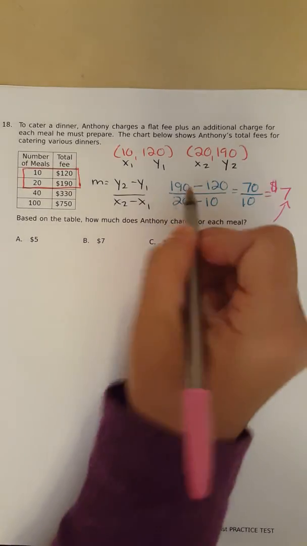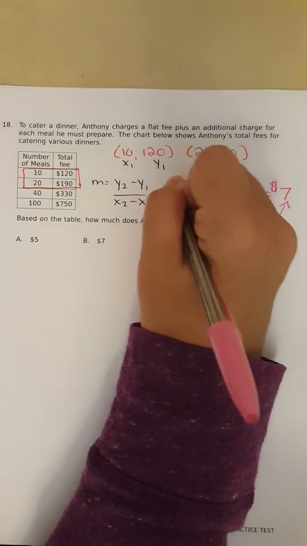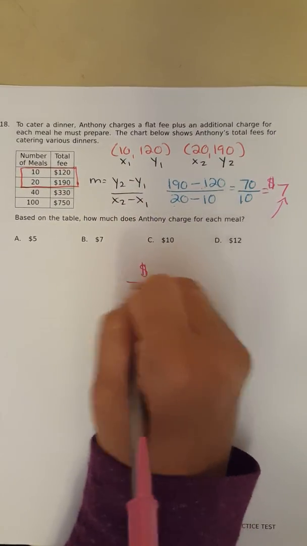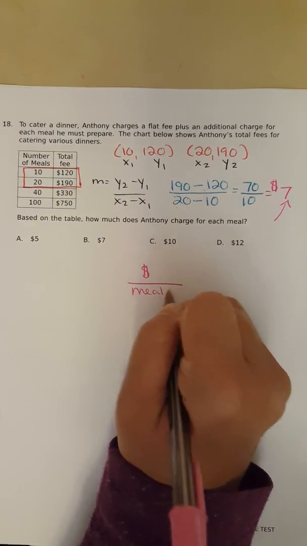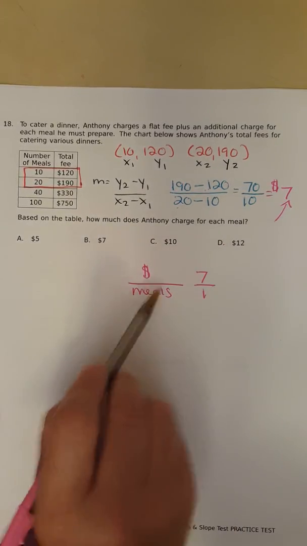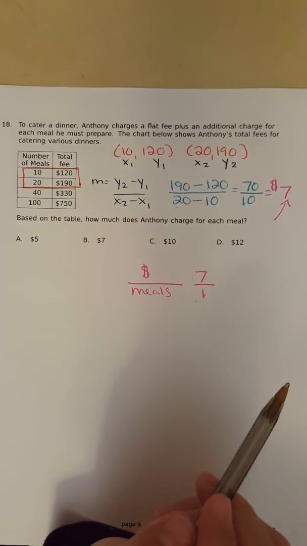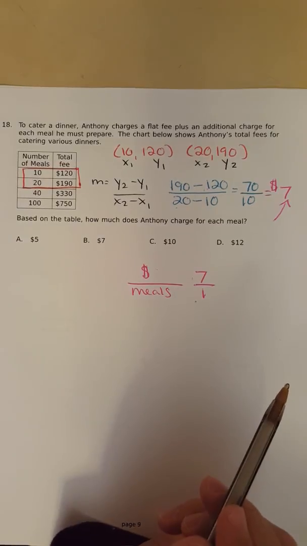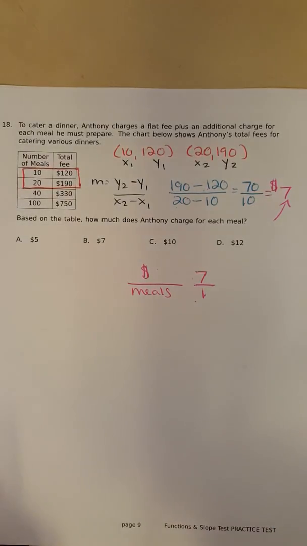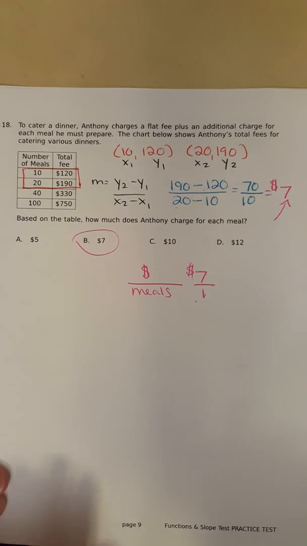And we can look at this a different way. These numbers here, these came from our total fee. So this was our money on top. On the bottom, the 20 and the 10, these were our number of meals. So when we break that down, if we just have 7 or 7 over 1, that's showing $7 for every one meal. And sometimes it helps to write those labels in there so you know what it is you're actually talking about rather than just looking at a bunch of numbers. So go ahead and label things, it helps. So this is $7 for every meal, which is answer choice B.